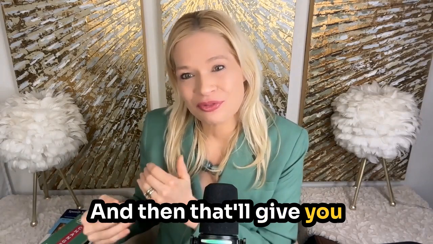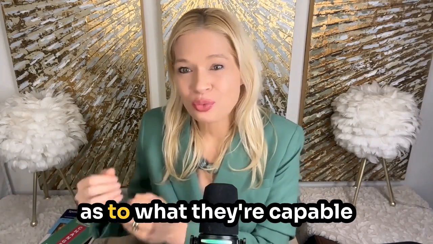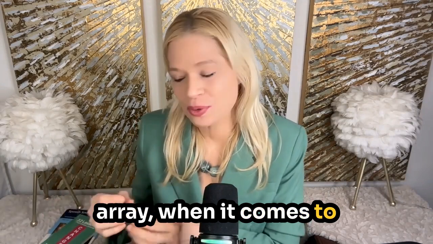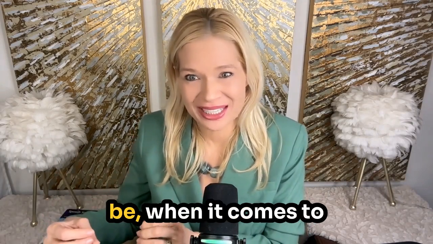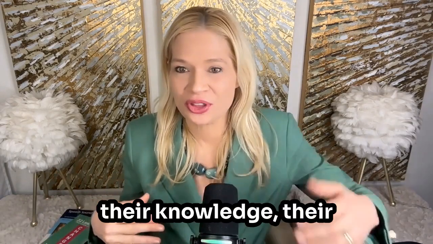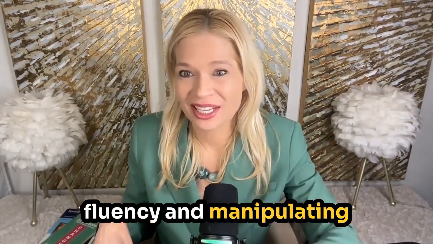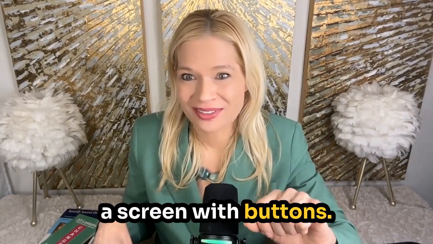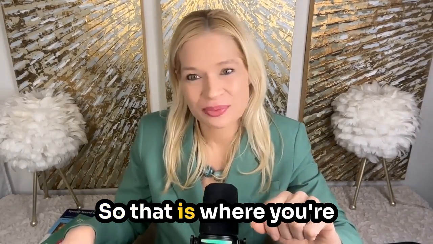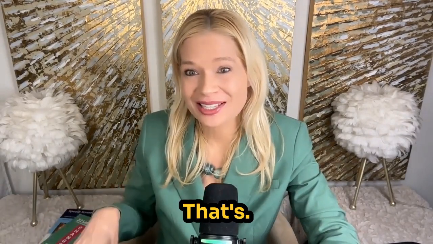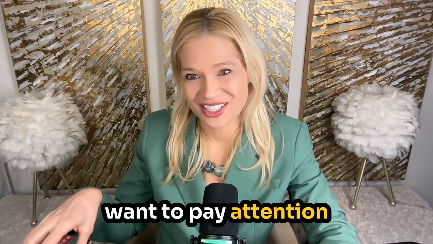And then that'll give you very, very valuable input as to what they're capable of when it comes to an array, when it comes to how symbolic you can be, when it comes to their knowledge, their motor skills, and their fluency in manipulating a screen with buttons. So that is where you're going to see what they're capable of. That's what you're going to want to pay attention to.